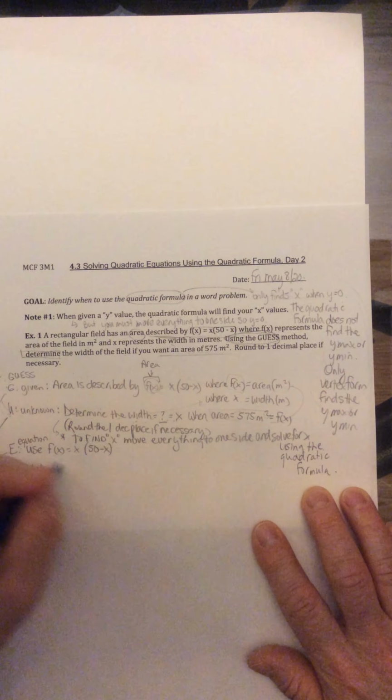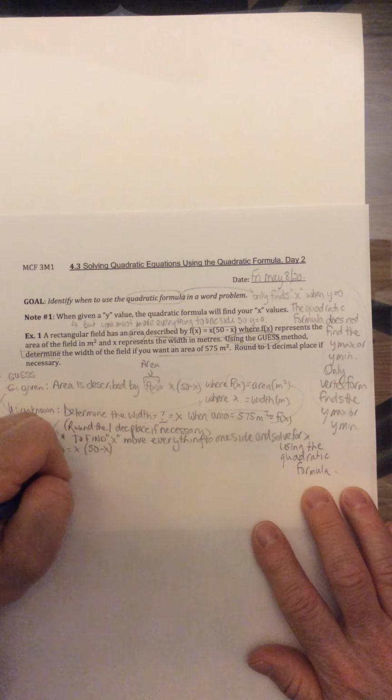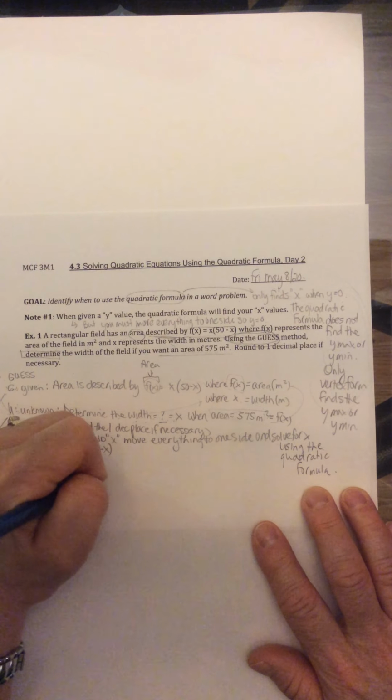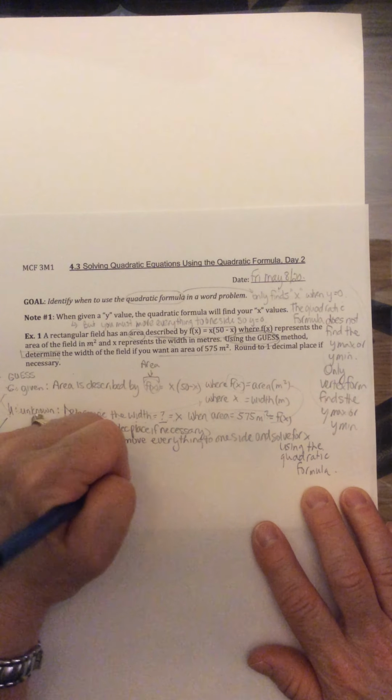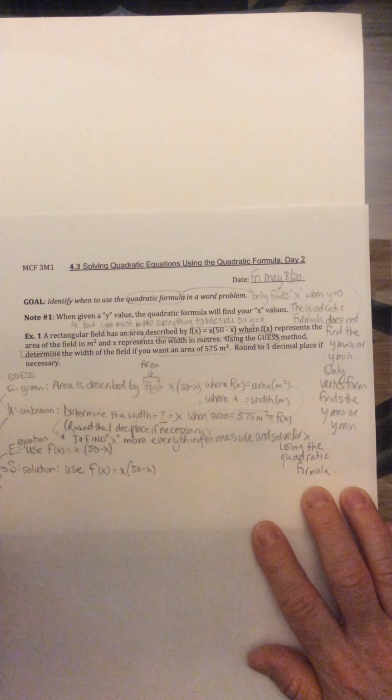All three pieces of the word problem are going to be used in the solution space. So we're going to use f at x is equal to x bracket 50 minus x.